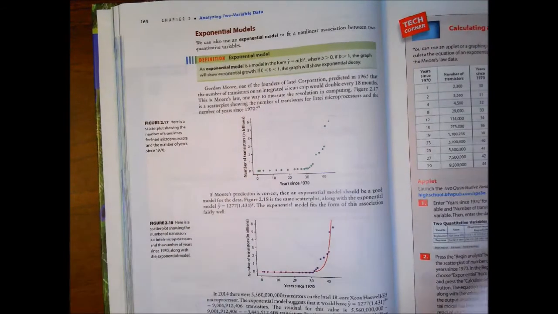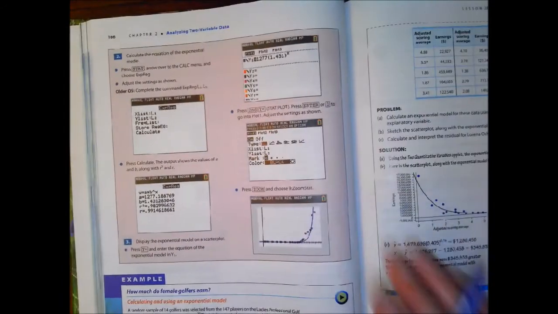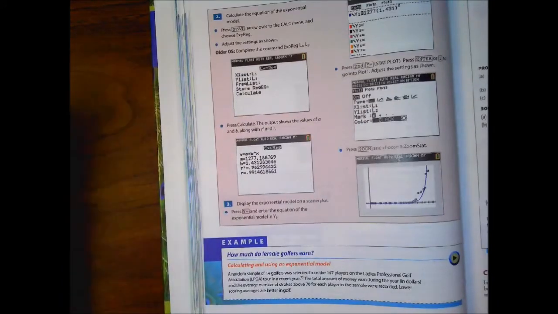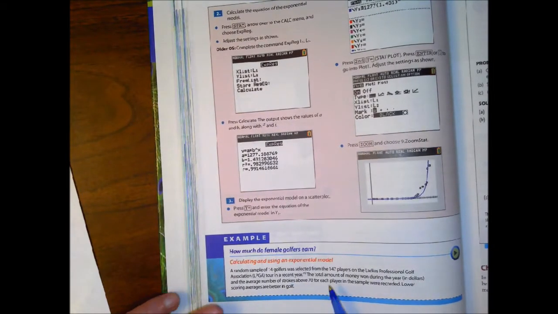Okay, so I'm going to do an example here on Desmos. I'll give you the situation first and then we'll go to Desmos. A random sample of 14 golfers was selected from 147 players on the Ladies Professional Golf Tour. The total amount of money won during the year in dollars and the average number of strokes above 70 for each player were recorded.